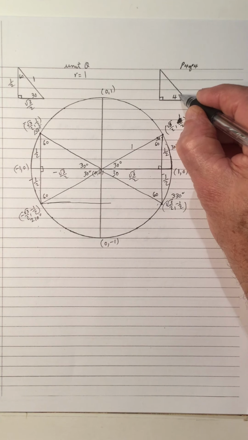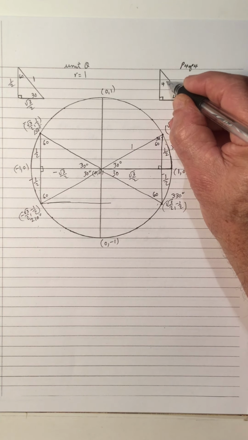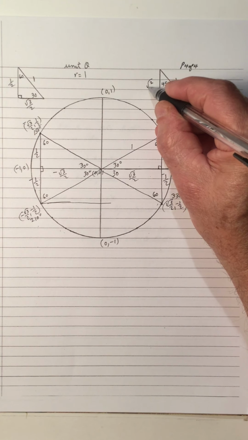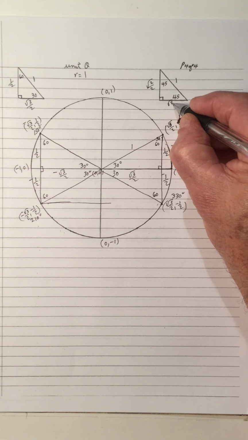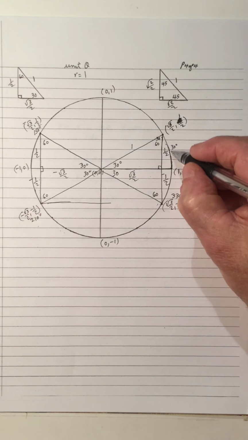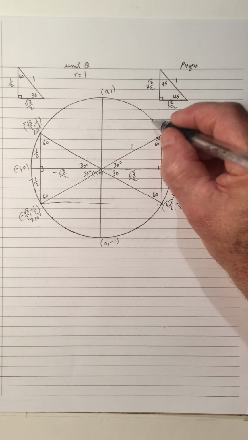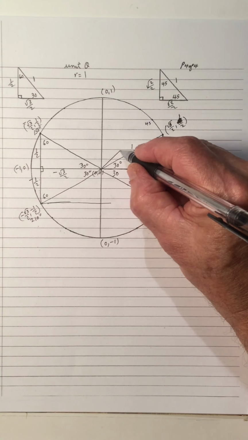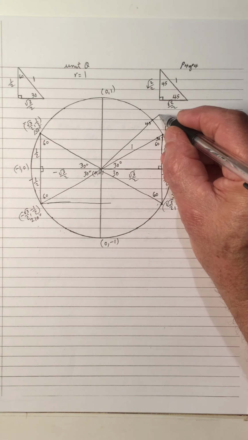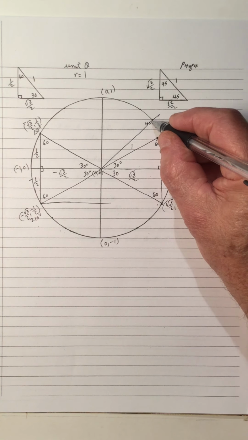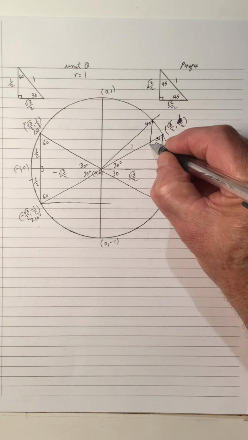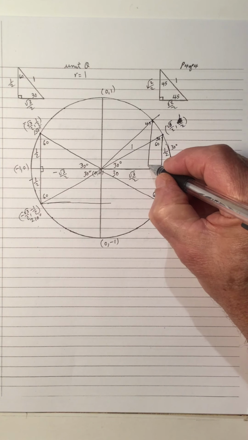Well, let's look at this triangle, which is 45, 45. Hypotenuse is 1, then these sides are root 2 over 2, root 2 over 2. So if I rotate to here, and that's a 45-degree rotation, and you draw a terminal arm out through this rotation, there's your 45-degree rotation right to here. That means you drop a perpendicular to the x-axis.